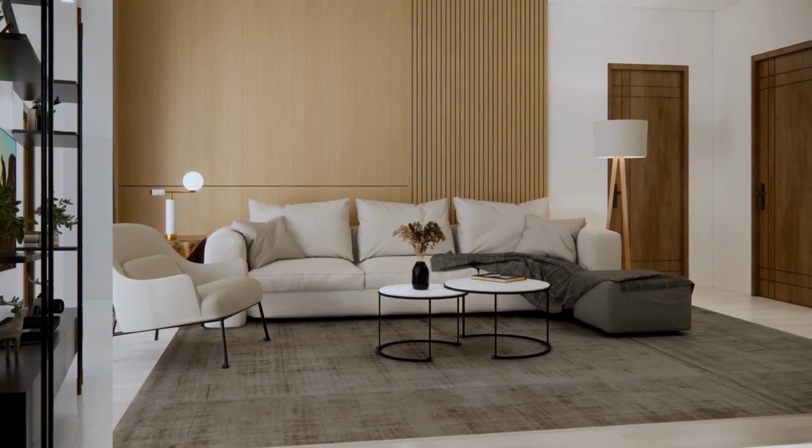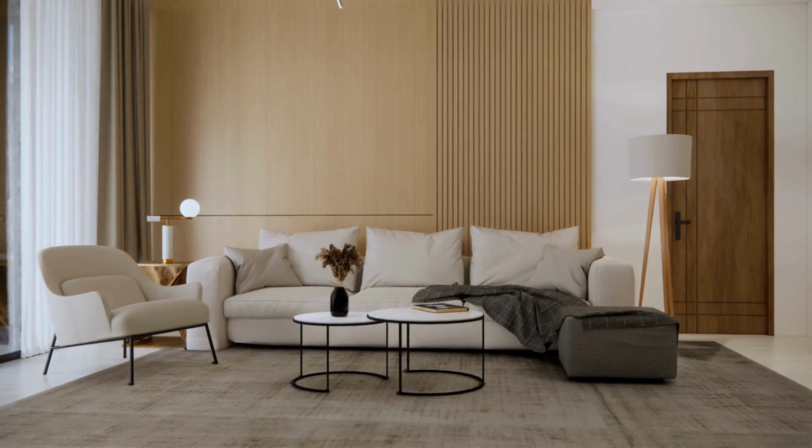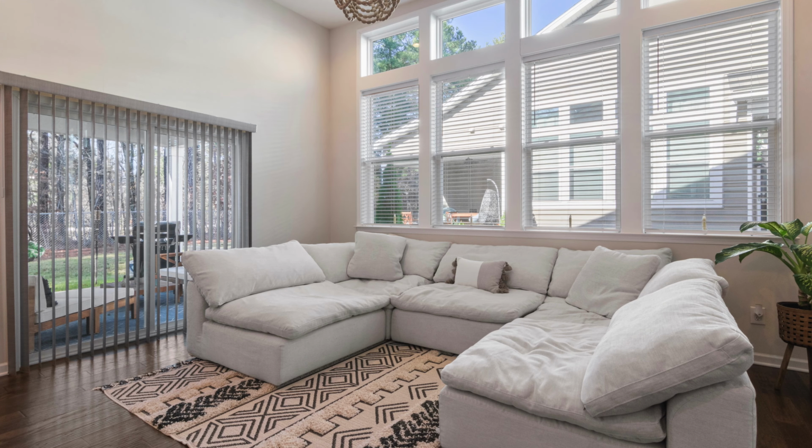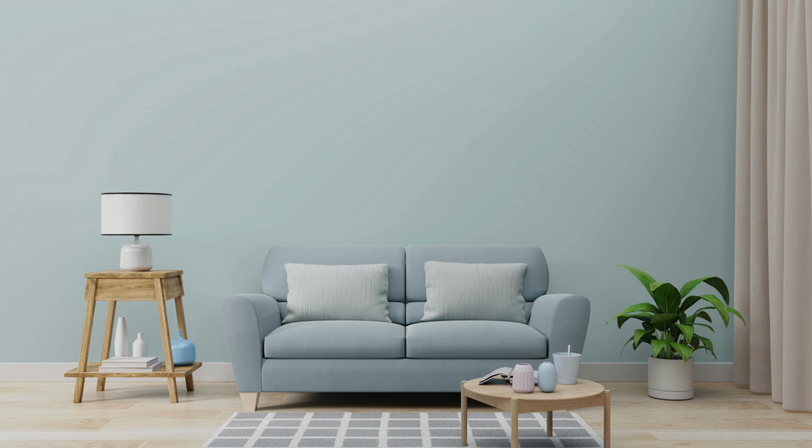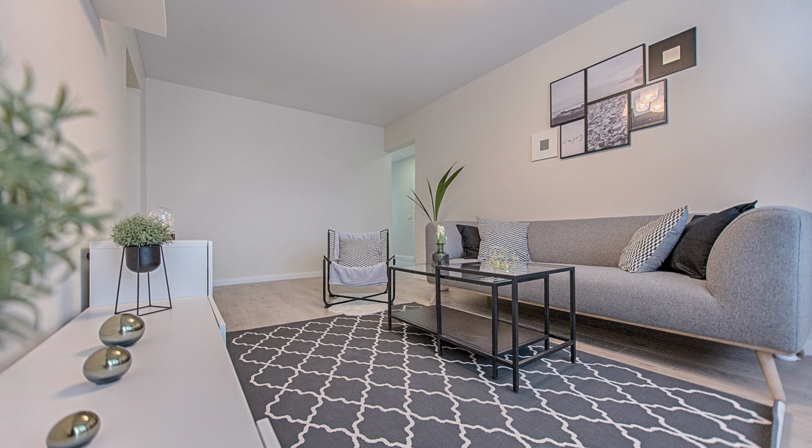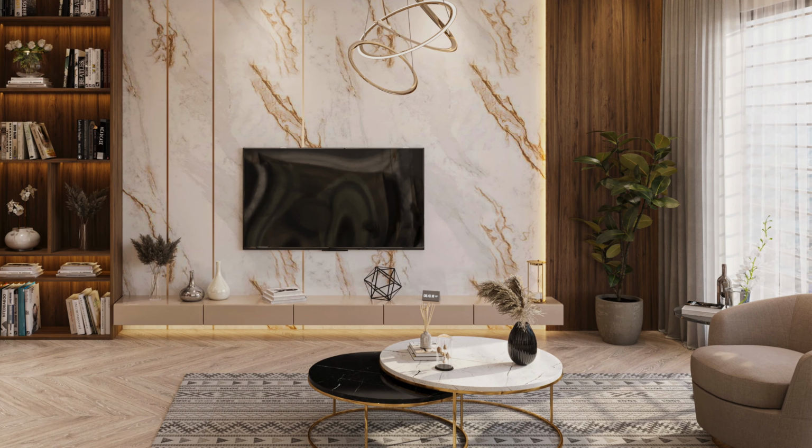scheme. An area rug can be a game changer in a neutral living room. Opt for patterns that are understated yet add an element of interest. This geometric pattern complements the room's aesthetic without overpowering it.